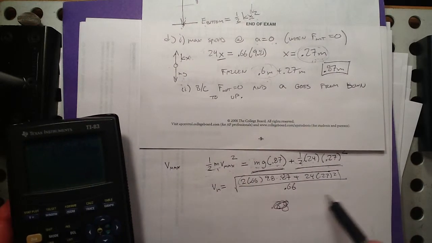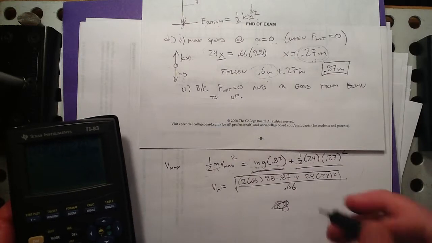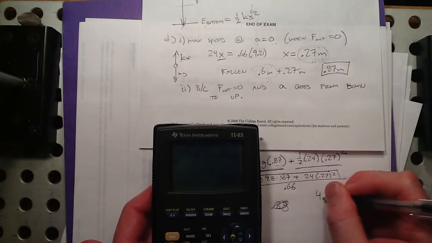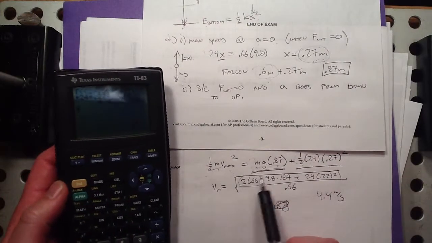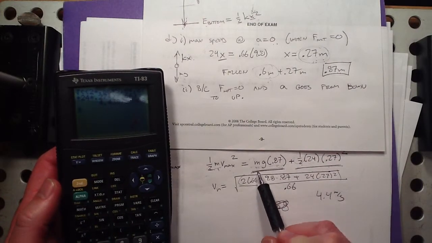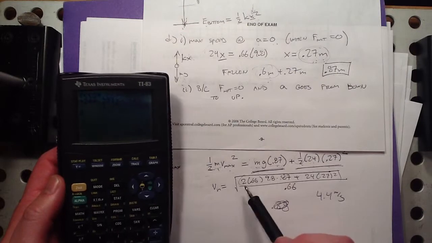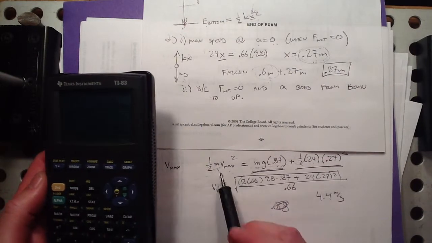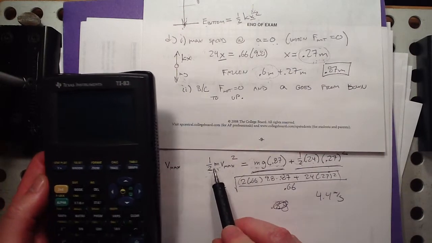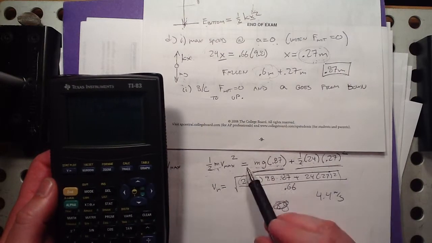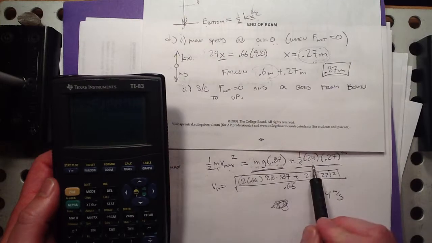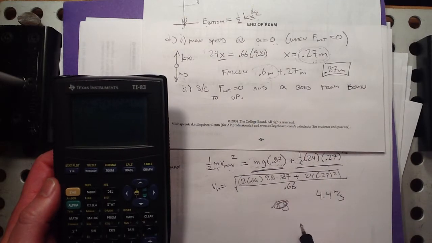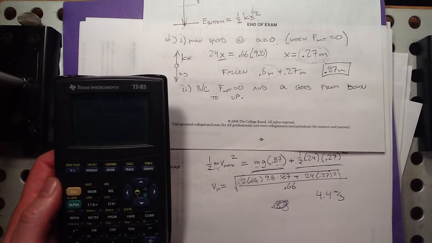To be continued. Calculate the maximum speed. According to this, we got 4.4 meters per second, but that is not agreeing with what I believe the correct answer is supposed to be. So we must have made some kind of small error. We have kinetic energy, 1/2 mv squared, is equal to the amount of energy that has been given up to kinetic energy at that point. So we'll have to come back to that.